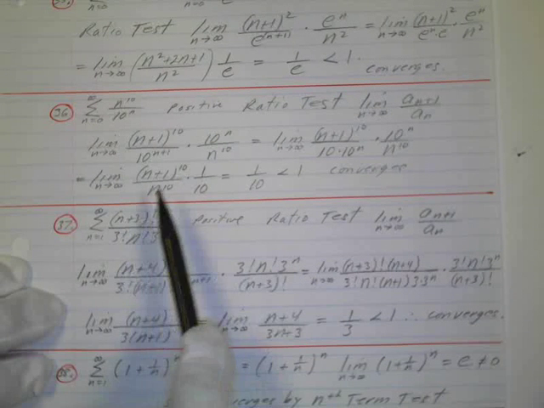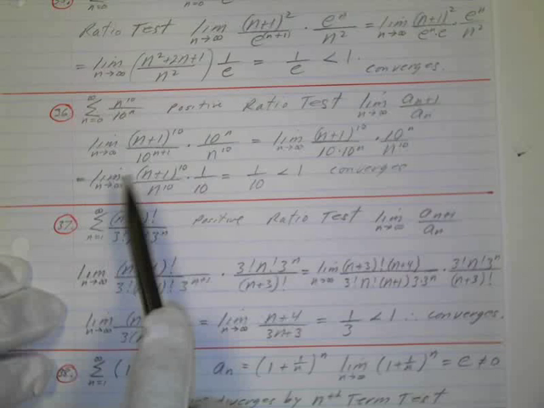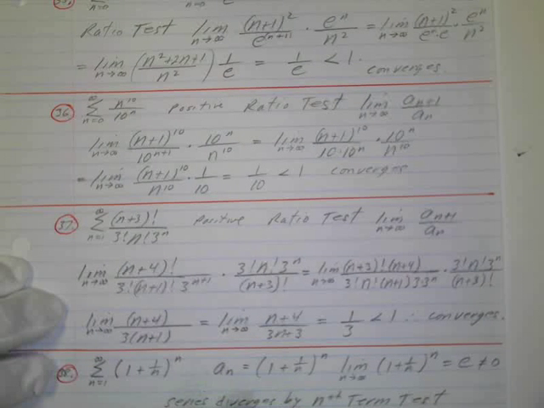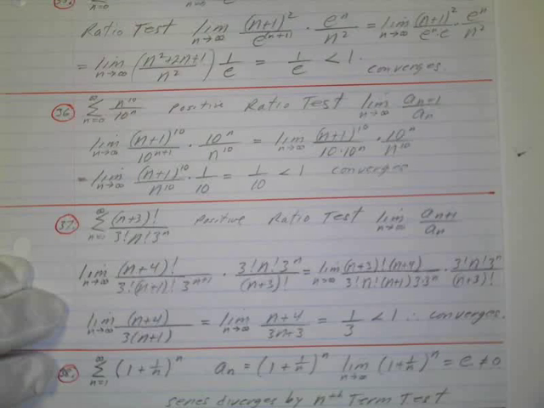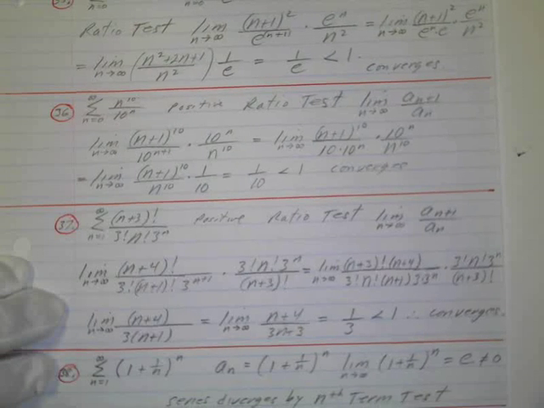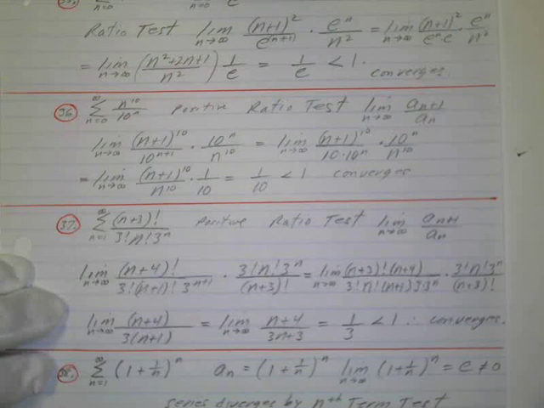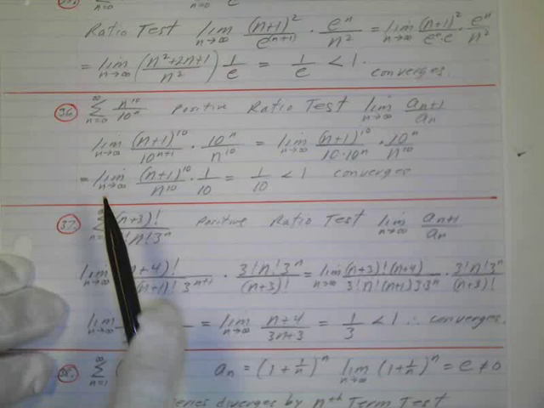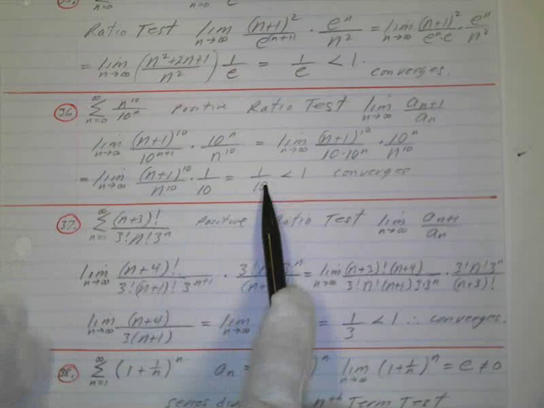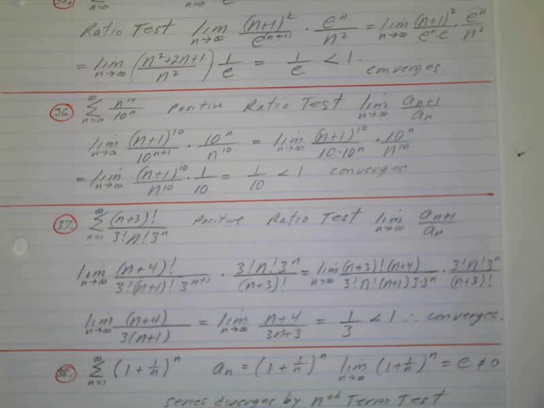So we just have n to the 10th over n to the 10th, which is just 1 to the 10th, which is 1. There's lots of ways of dealing with it. Or infinity over infinity, which is 1. So anyway, that's going to be 1. So I'm going to have 1 times 1/10 is 1/10, and that's less than 1, so it converges.